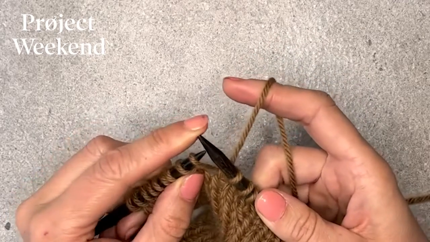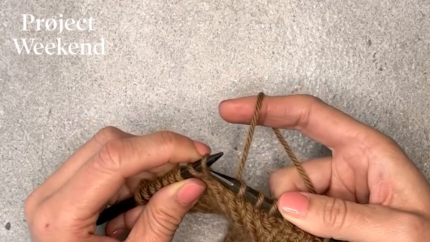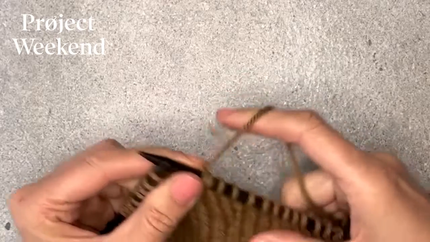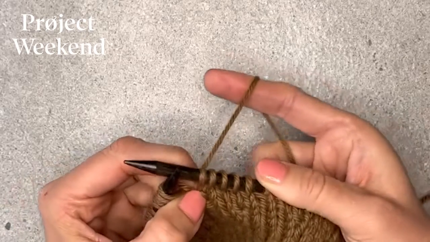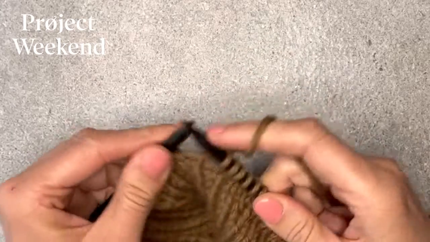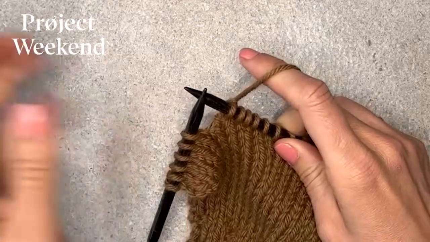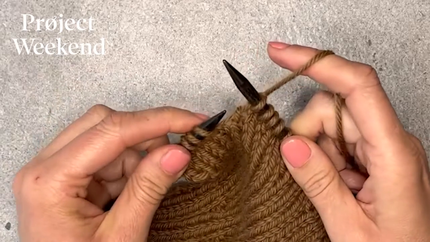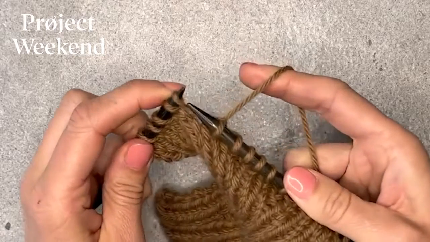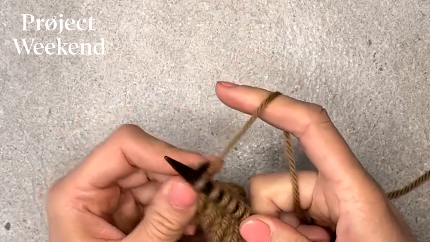And now this time, instead of going through the front, we go through the back leg of that loop around to create that little twist at the bottom of our stitch. So I'll show you again. M1L, so that our stitches lean off to the left. You go pick up the ladder from front to back, and then you knit through the back leg.